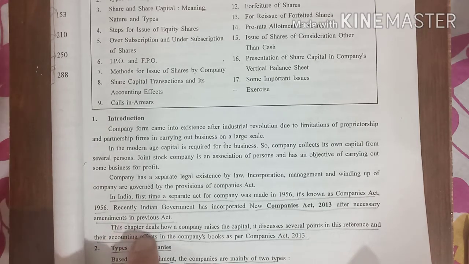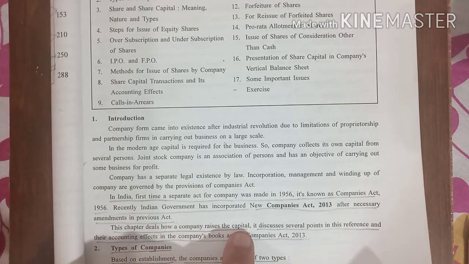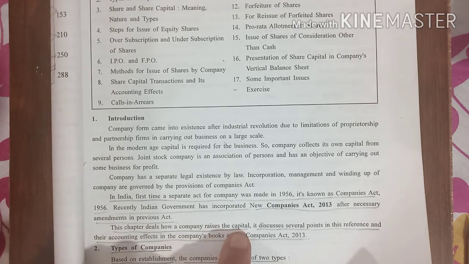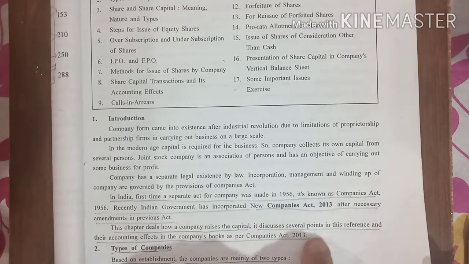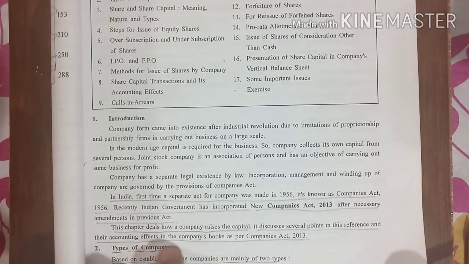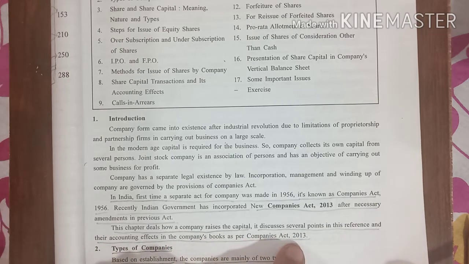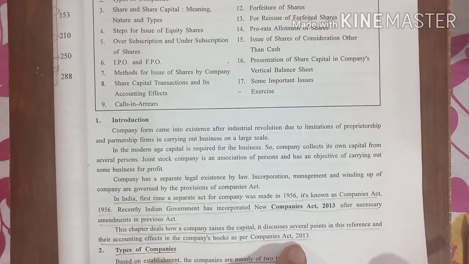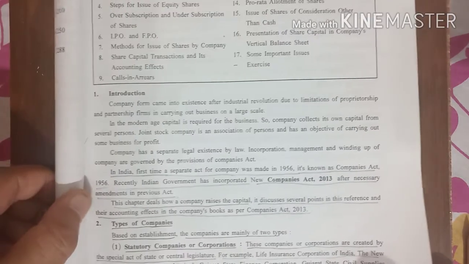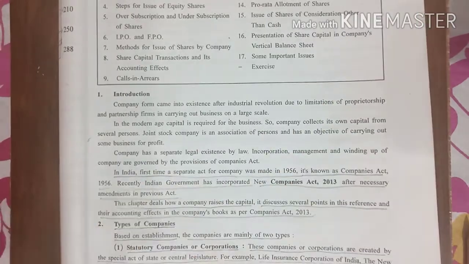The chapter deals with how a company raises capital, what I told you. It discusses several points in this reference and their accounting effect in the company's books as per the Companies Act 2013. Now you have to know how many types of companies there are.